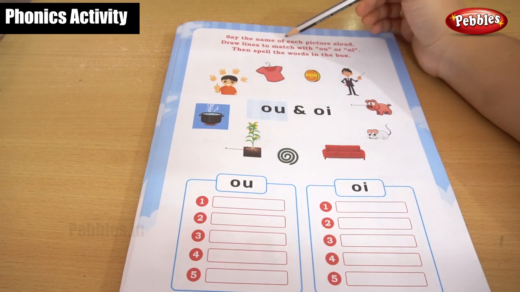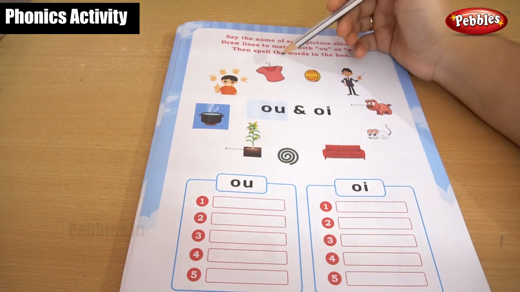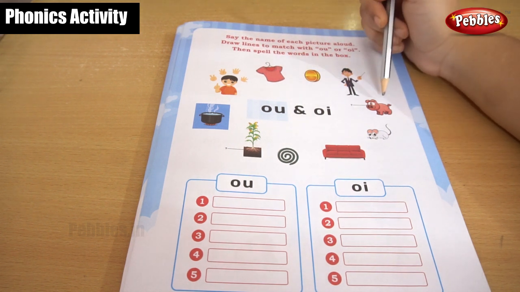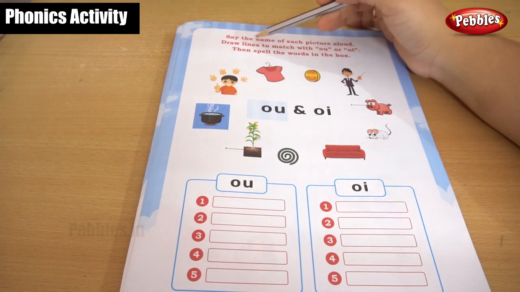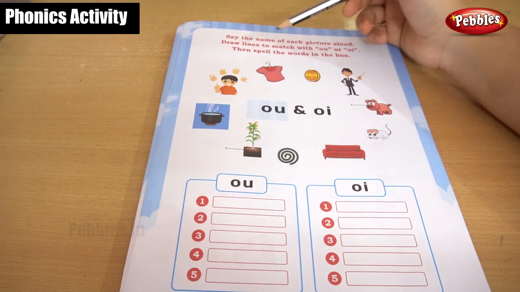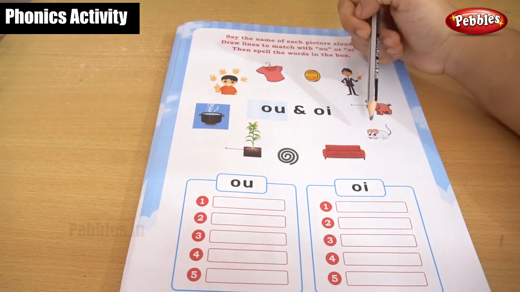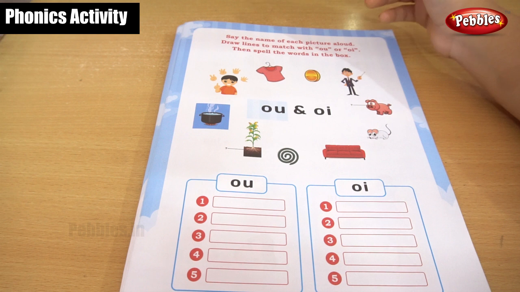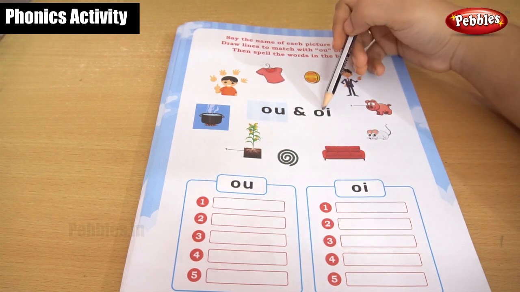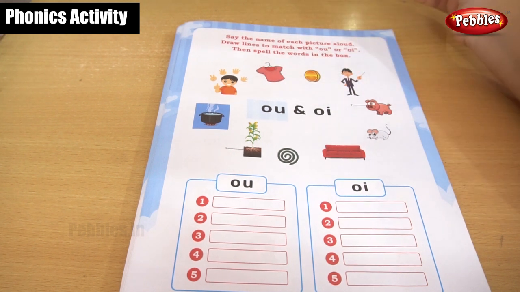Say the name of each picture loud. We are going to say the name of each picture loud. Draw lines. We are going to draw our lines to match with OU. If you have an OU sound from the picture, you are going to match it. Or if you get an OI sound, then you are going to match it here. Okay children, let's do it.